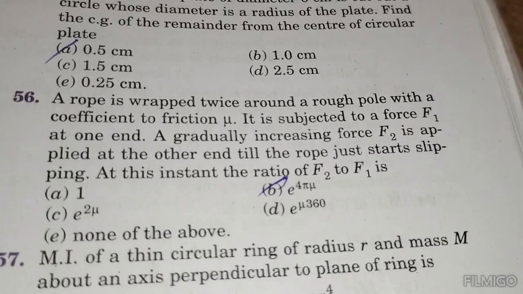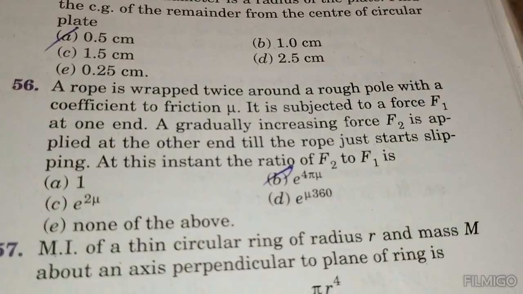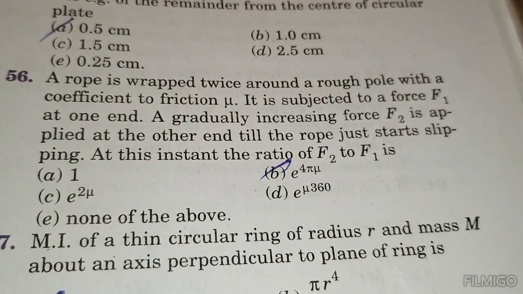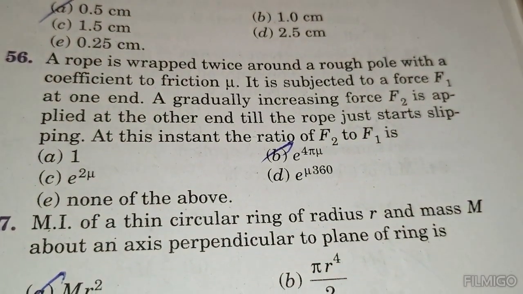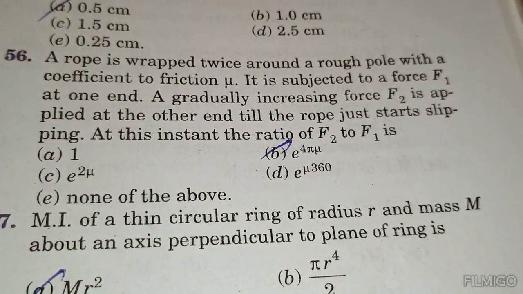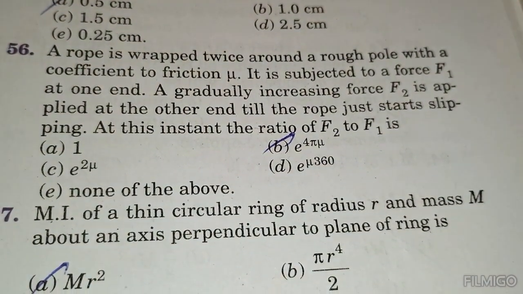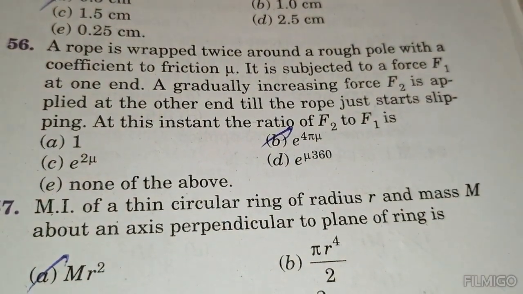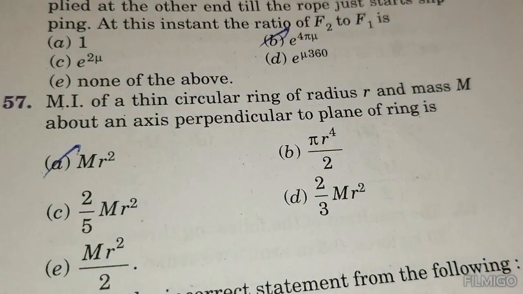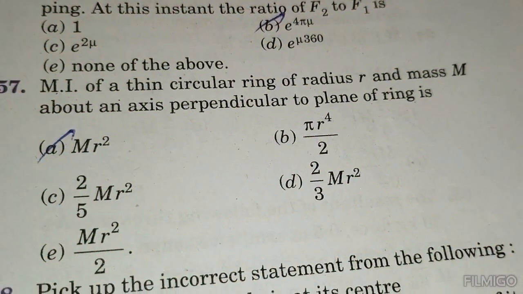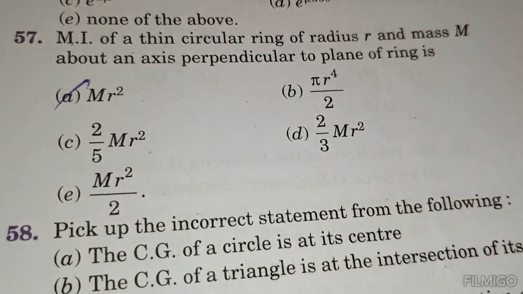A rope wrapped twice around a rough pole with a coefficient of friction mu is subjected to a force F1 at one end. A gradually increasing force F2 is applied at the other end till the rope just starts slipping. At the instant, the ratio of F2 to F1 is e to the power 4 pi mu. The moment of inertia of a thin circular ring of radius r and mass m about an axis perpendicular to the plane of the ring is mr square.